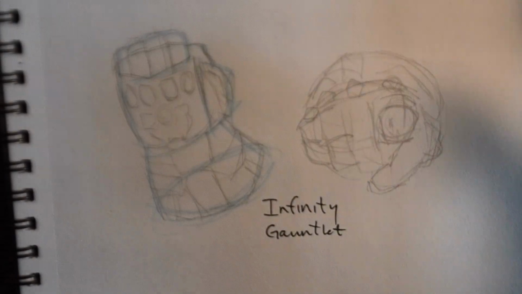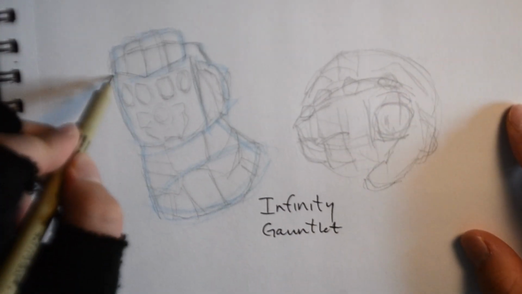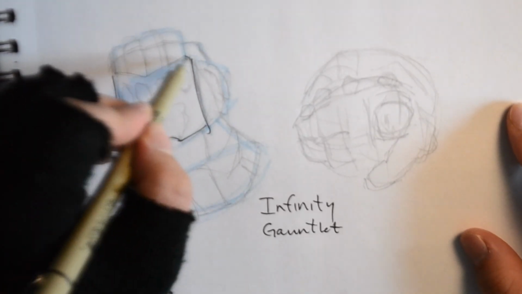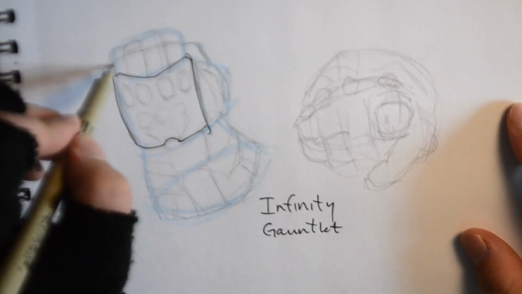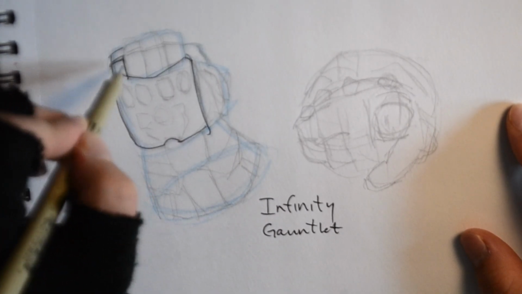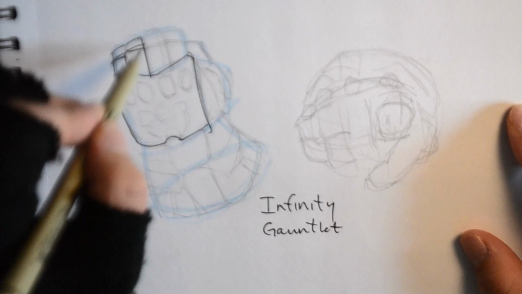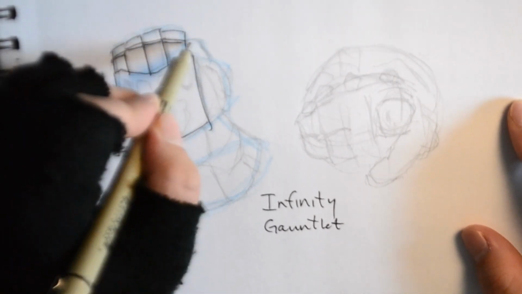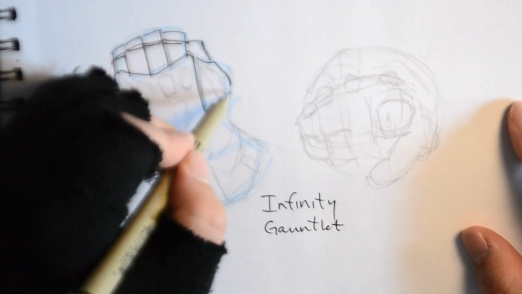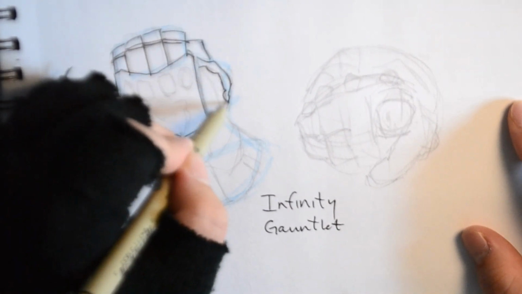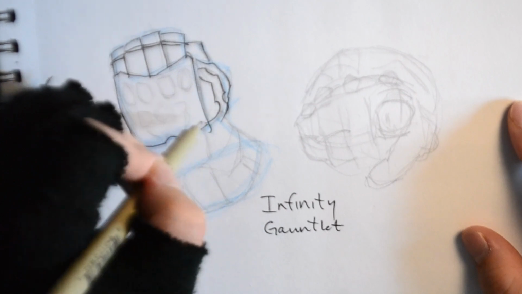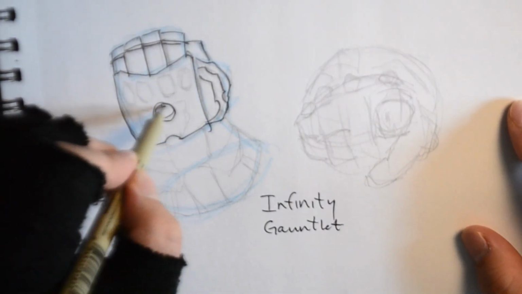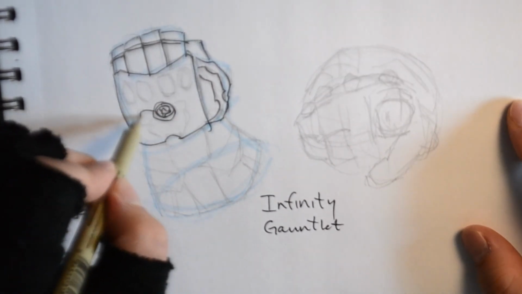Now, the transition from the first one, the one seen in the movie cover, to the second one is not that difficult, because all you're doing is hiding some of the armor parts into a less sophisticated one.